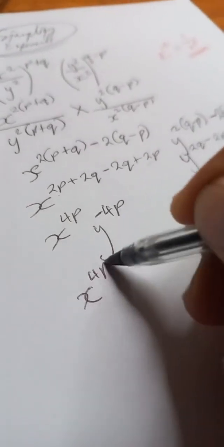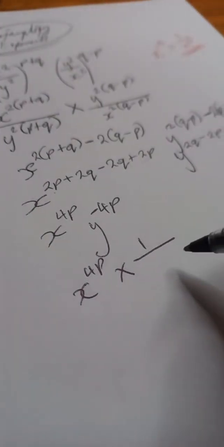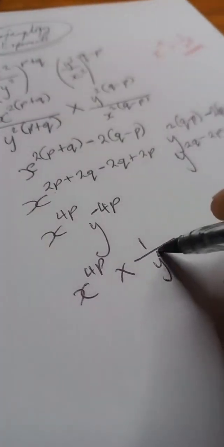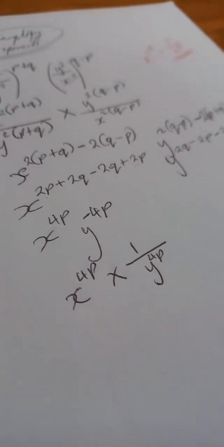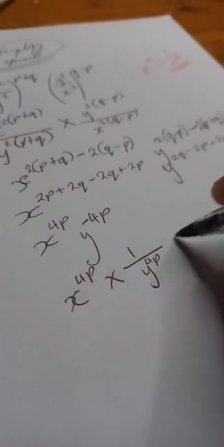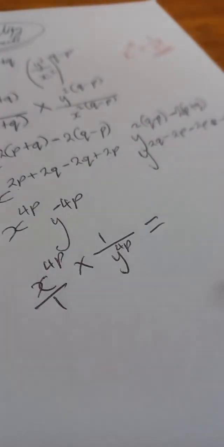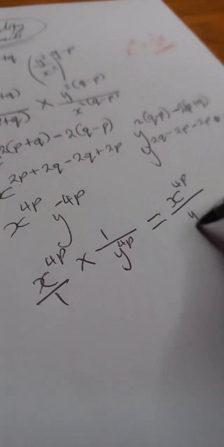x to the power 4p times 1 over y to the power 4p. All right? We have removed the negative sign. Remember, this is over 1, right? This is going to give us x to the power 4p over y to the power 4p.